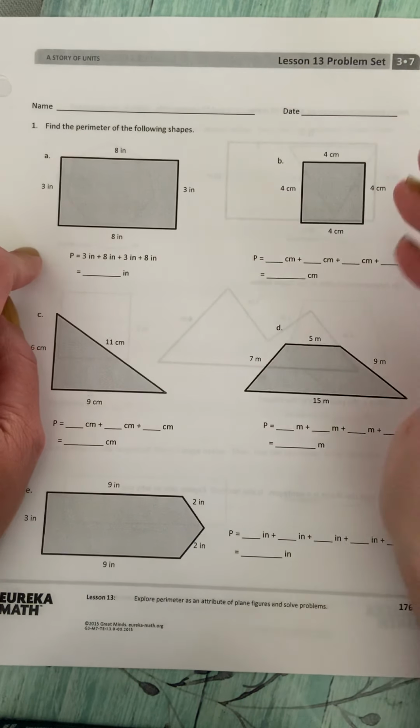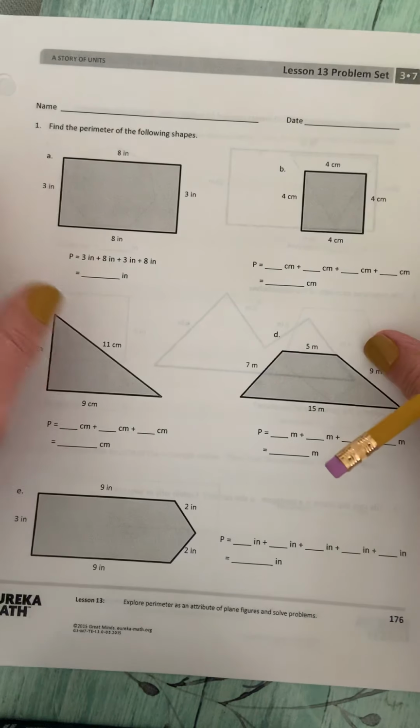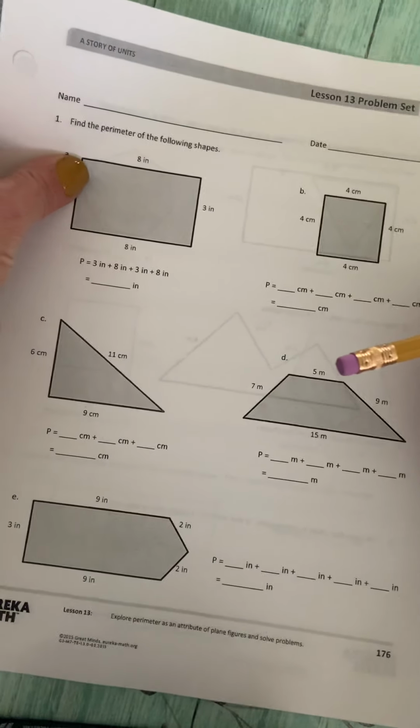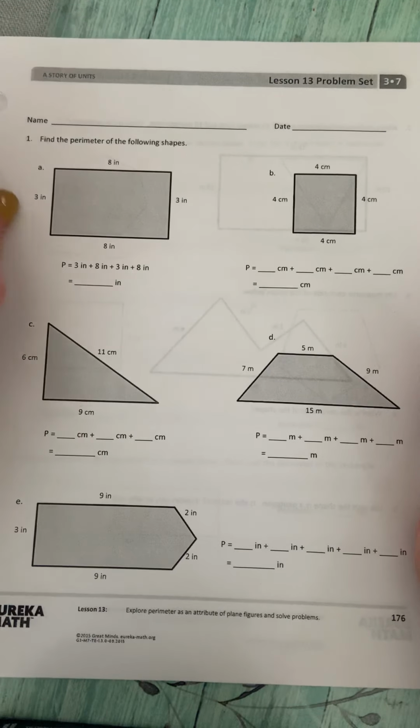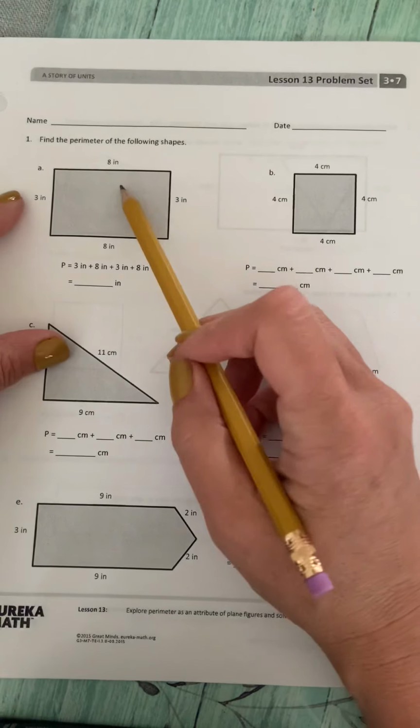So we're going to go through our problem set today. We're going to do the same thing tomorrow. We're going to look at perimeter tomorrow as well, and we're going to explore the differences between perimeter and area. So now let's take a look at our first problem.